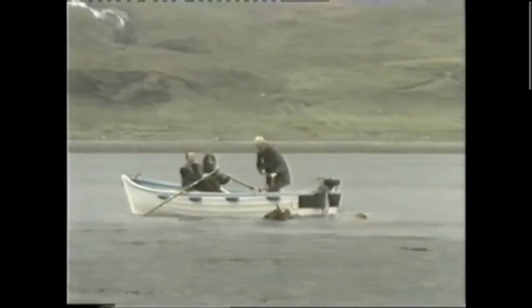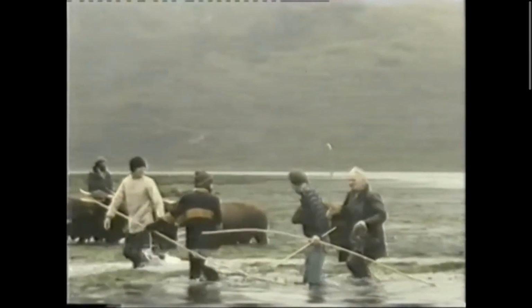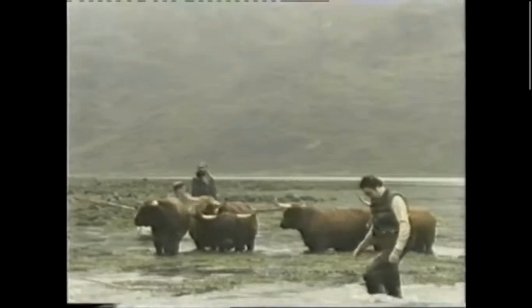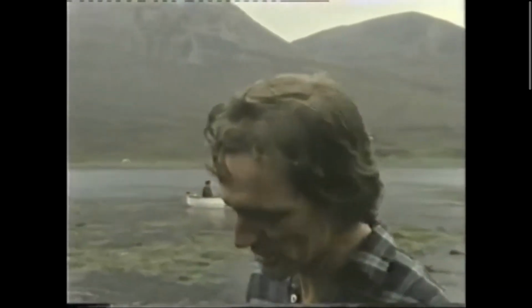One beast is eventually roped and towed across the loch without mishap. Despite the wet clothes and squelching boots, the drovers aren't disheartened. They have tried what many said couldn't be done, and they've nearly done it. Well, I think we've proved it's very, very difficult. I think with wild cattle, you could, but these are too tame. They're too docile, and they're not sufficiently frightened. They won't just run into the water to get away from us.